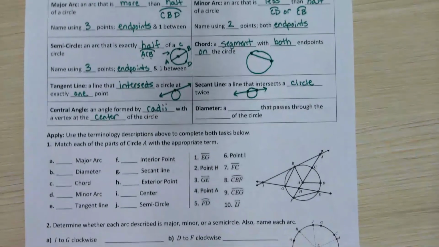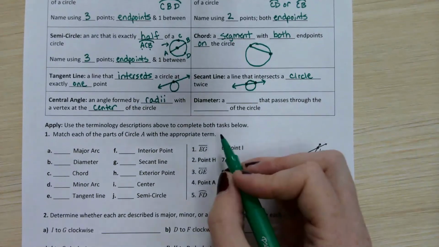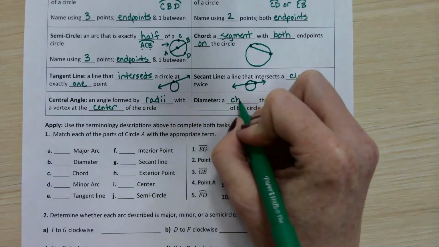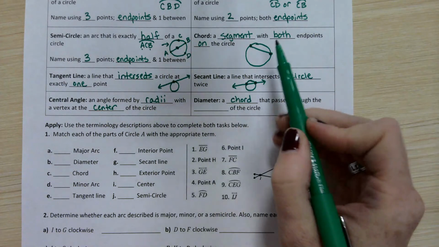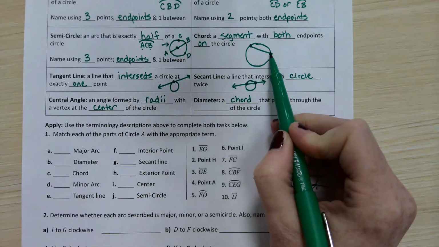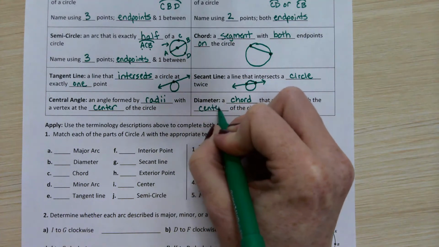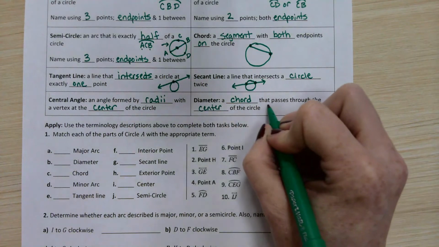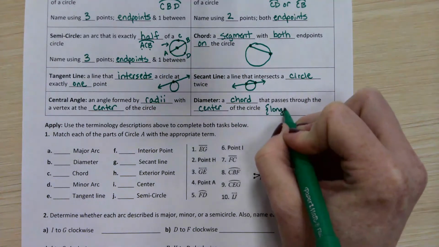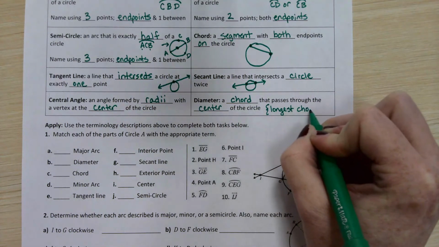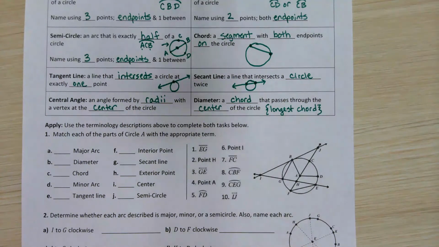And then last but not least, a word that you already know, a diameter is a specific type of chord. Remember, that's a segment with both endpoints on the circle, but that chord has to pass through the center of the circle. So what that means is it's the longest chord possible inside a circle. It's the maximum distance through the circle.